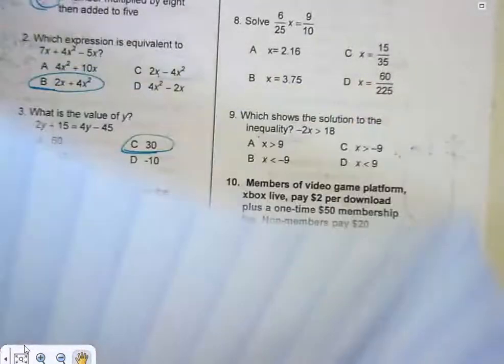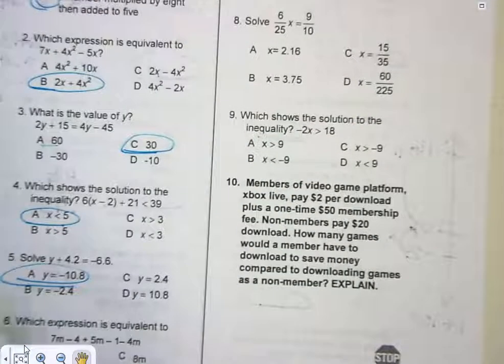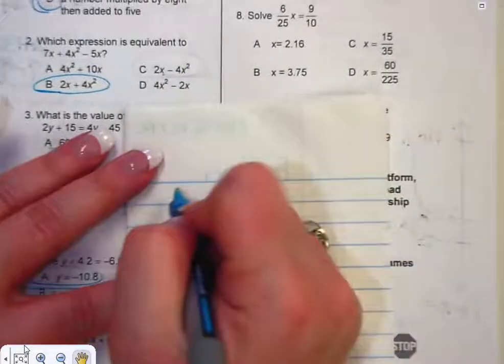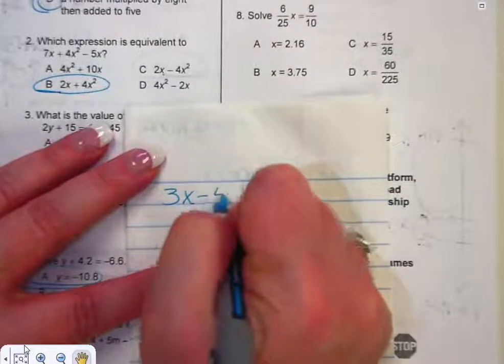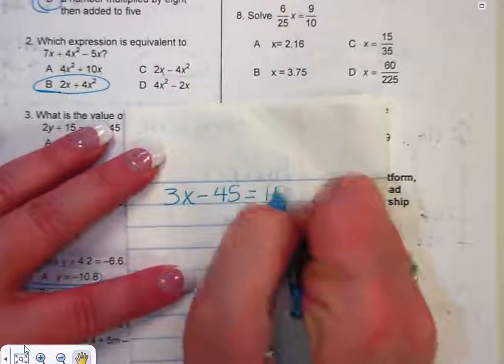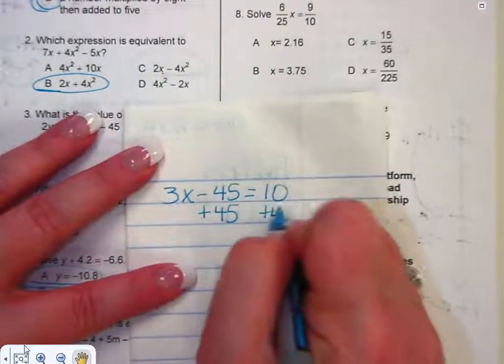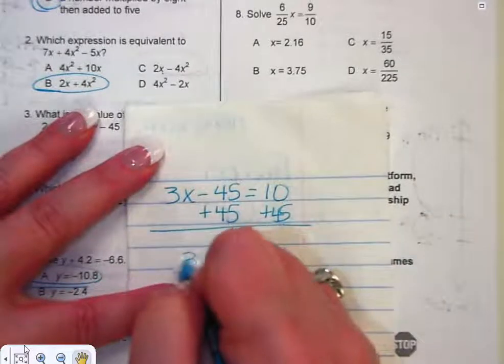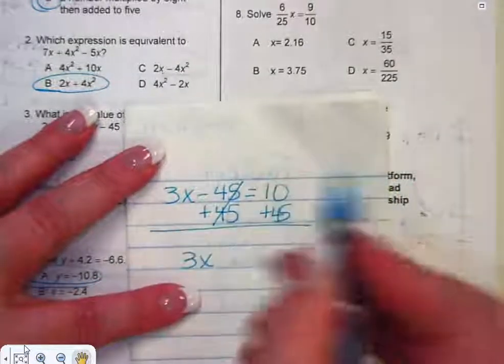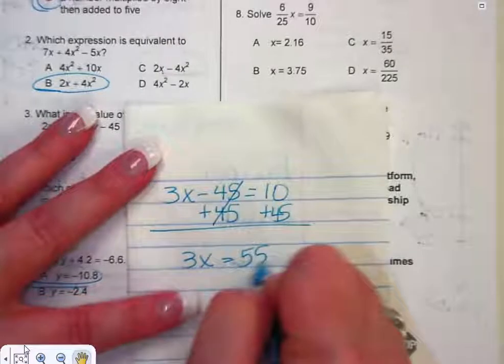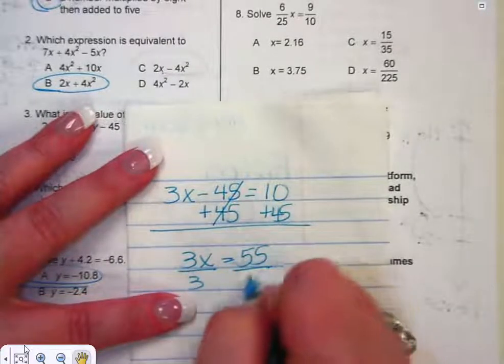So now I need to do C. 3x minus 45 equals 10. Add 45 to both sides. And I'm left with 3x equals 55. Ooh, I feel like this one might be closer.